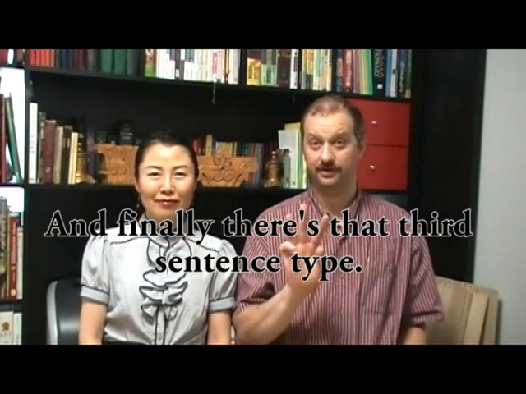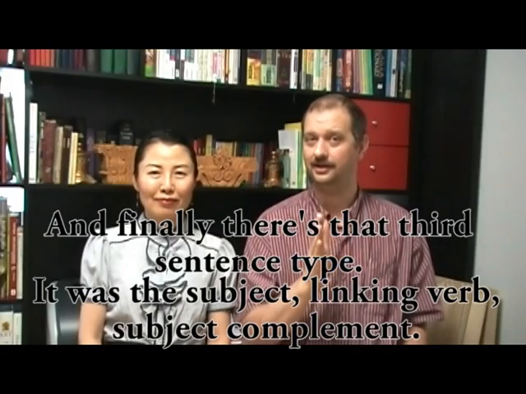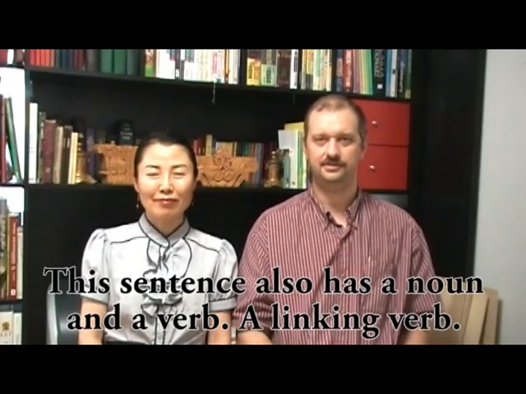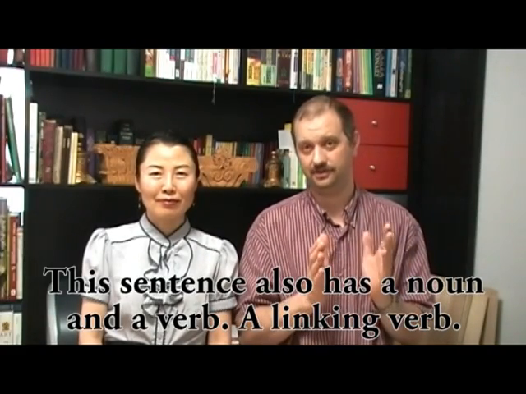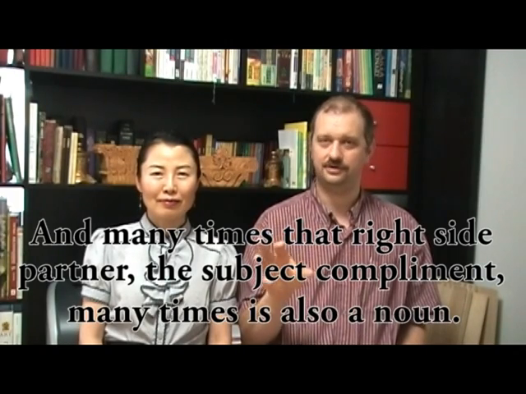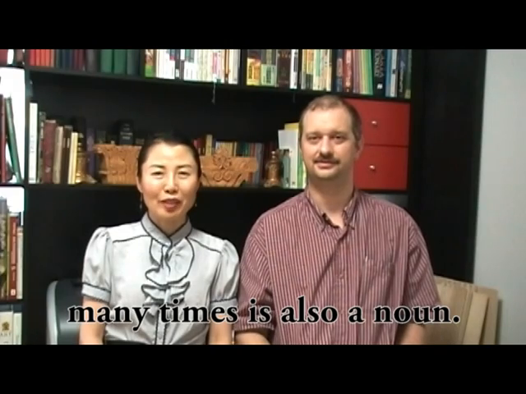And finally there's that third sentence type. It was the subject, linking verb, subject complement. This sentence also has a noun and a verb, a linking verb. And many times that right side partner, the subject complement, many times is also a noun.